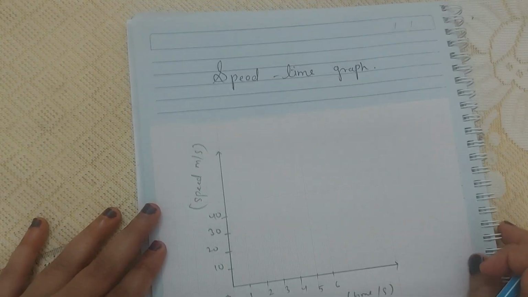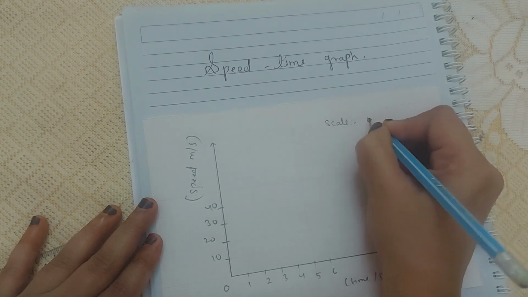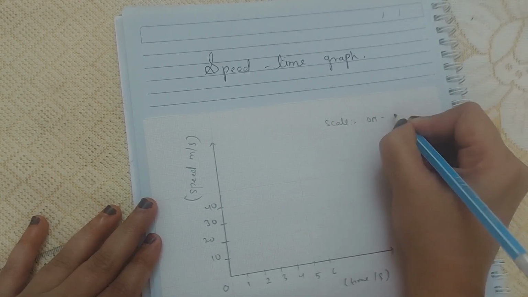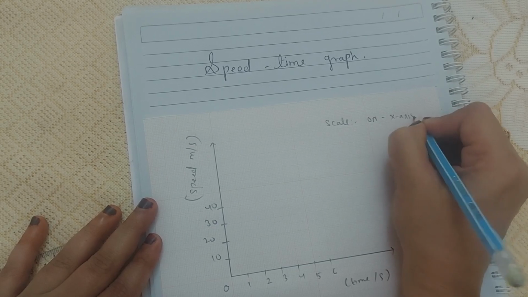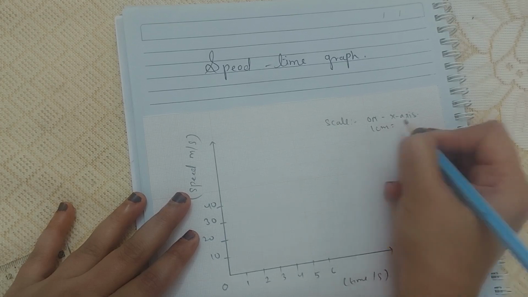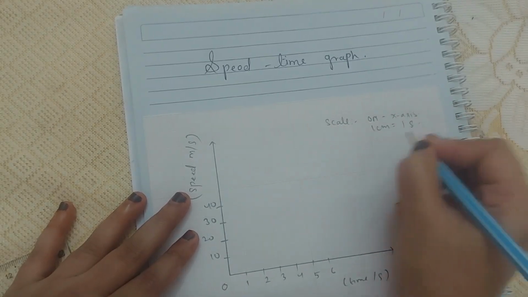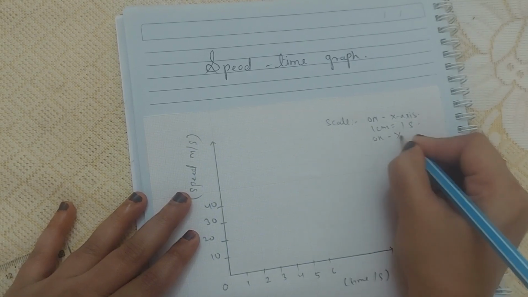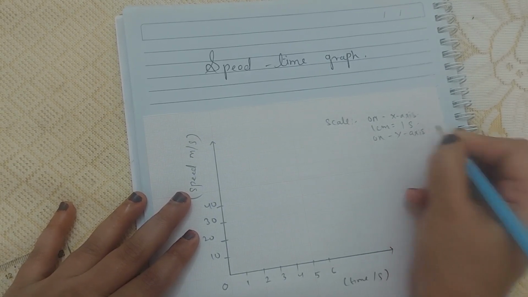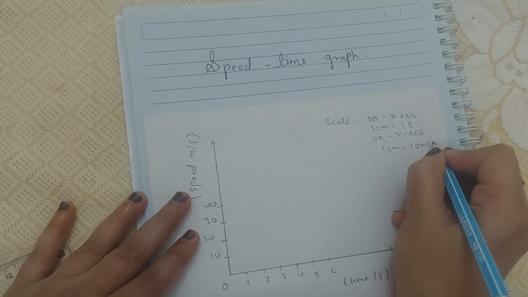Okay, if you want you can write down the scale. What we have taken: on the x-axis, 1 centimeter equals 1 second, and on the y-axis 1 centimeter equals 10 meter per second.